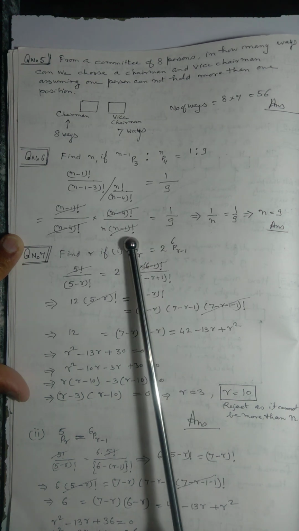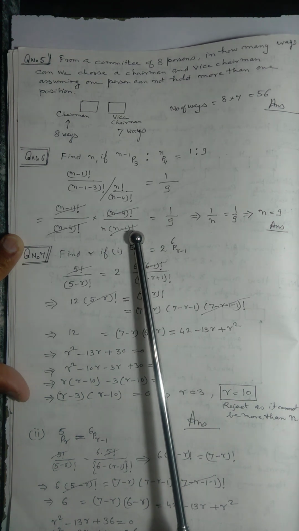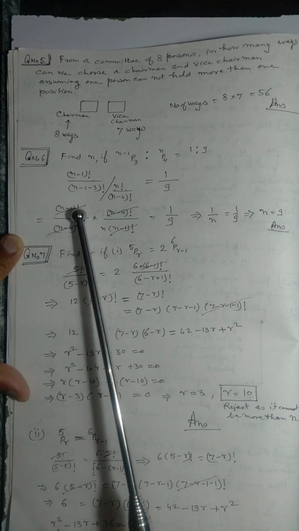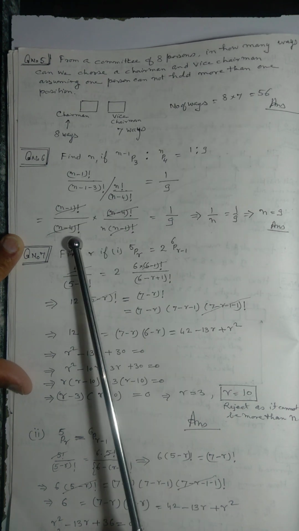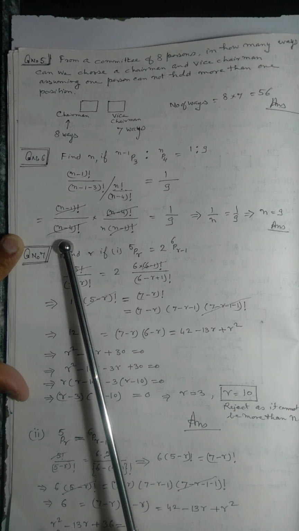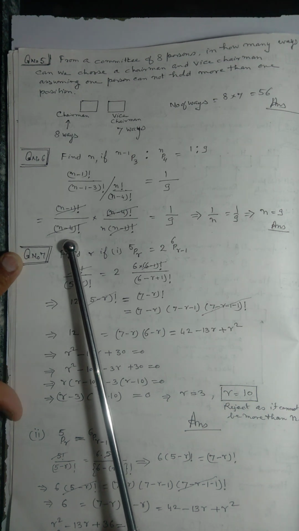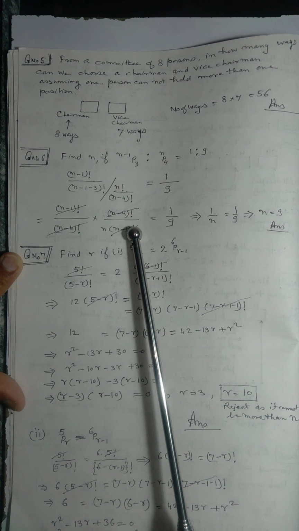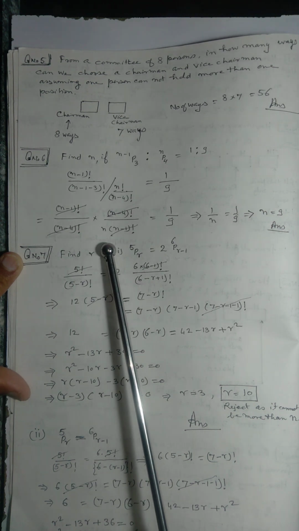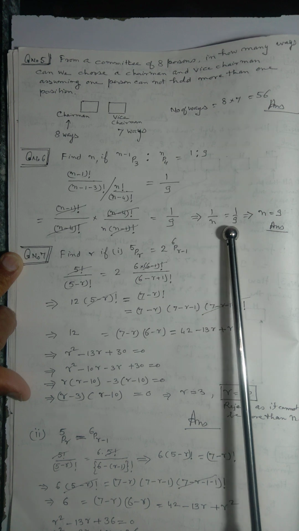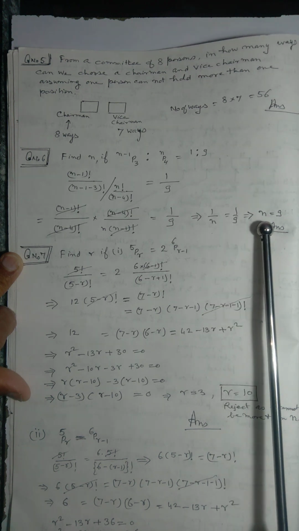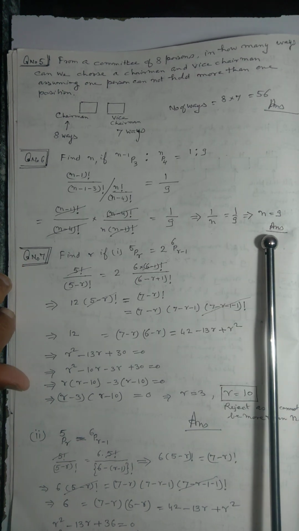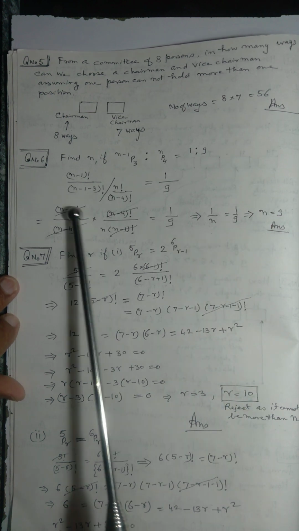इज इक्वल टू 1/9. अब देखिए n माइनस 1 फैक्टोरियल डिनोमिनेटर पार्ट में है, न्यूमरेटर पार्ट में भी n माइनस 1 फैक्टोरियल है, दोनों कैंसिल हो जाएगा. n माइनस 4 फैक्टोरियल डिनोमिनेटर में है, न्यूमरेटर में भी n माइनस 4 फैक्टोरियल है, ये दोनों आपस में कैंसिल हो जाएगा. सो वी आर लेफ्ट विथ 1/n. So 1/n is equal to 1/9. It means that n is equal to 9, and it will be the answer of question number 6.